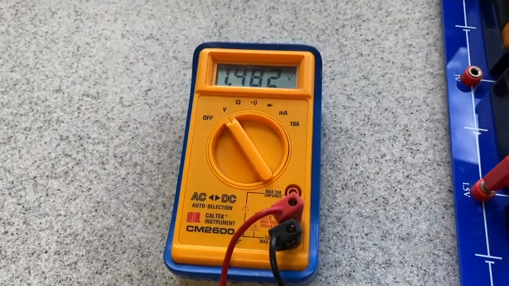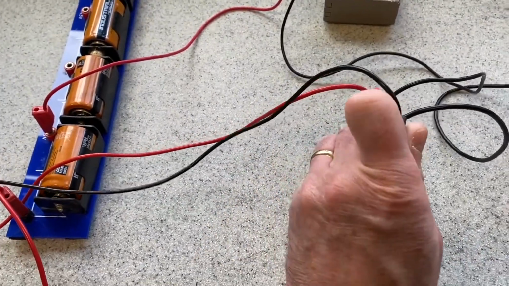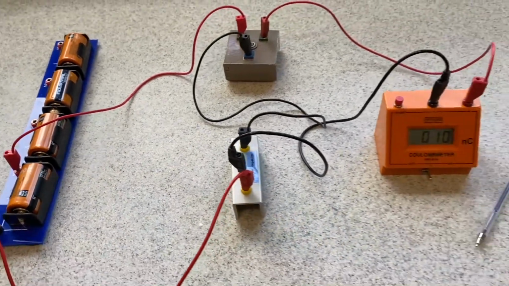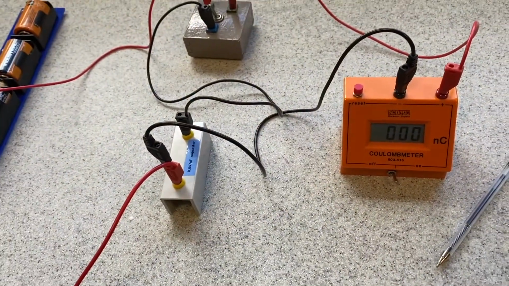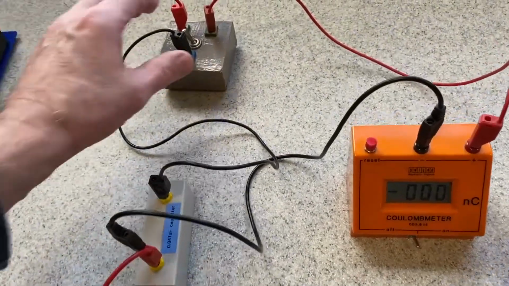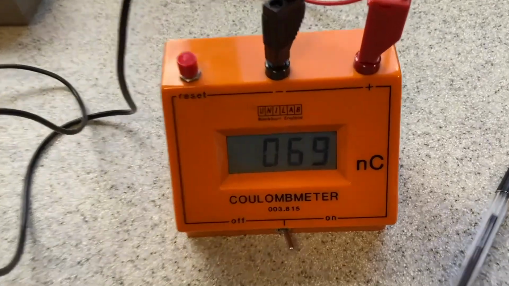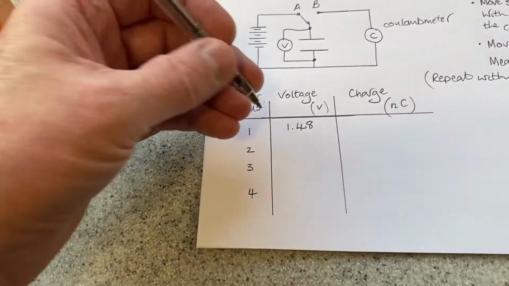Then that 1.48 volts, I'm going to disconnect my voltmeter first. And then I'm going to move the switch over to the right hand side, make sure that's reading 0 to start with. Ready? I'm going to dump all that charge over. And it's reading 69 nanocoulombs. Let's put that on the table.